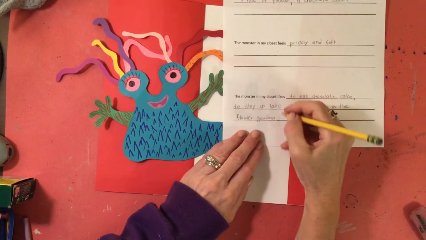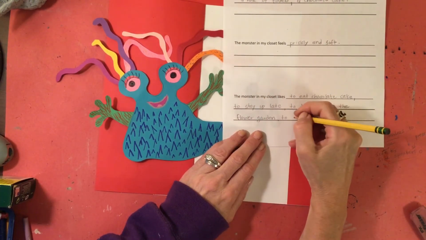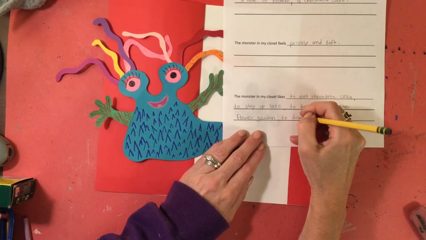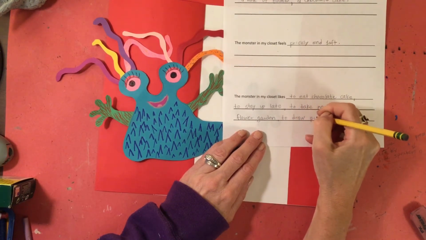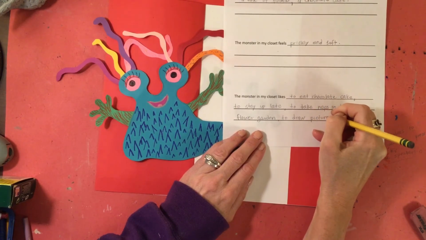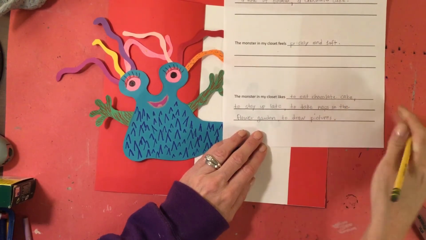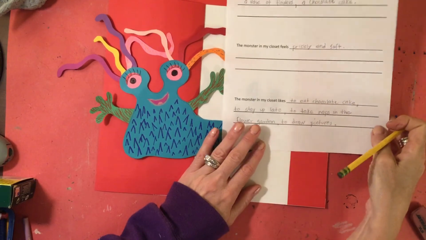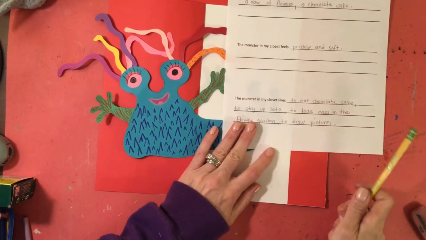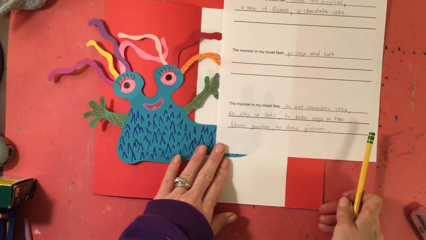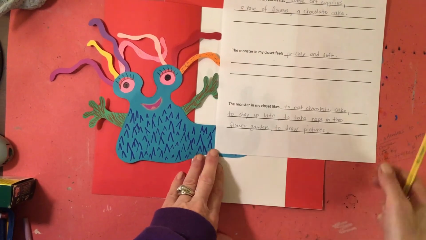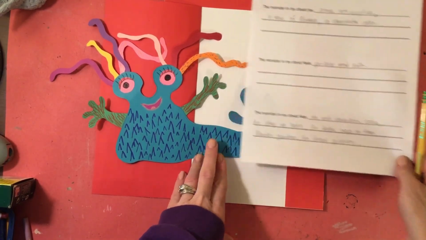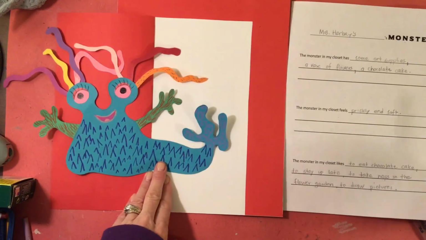And this monster likes to draw pictures. So now that I have this information that I've created about my monster, it's going to make it easier when I think about the design of the closet, okay?